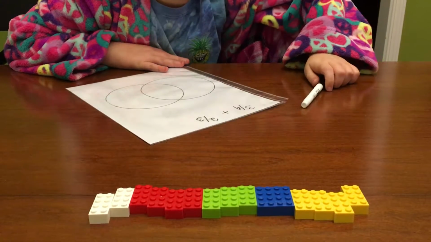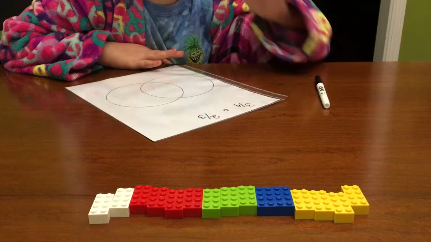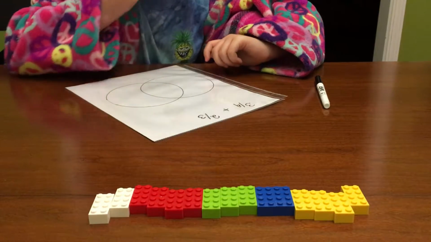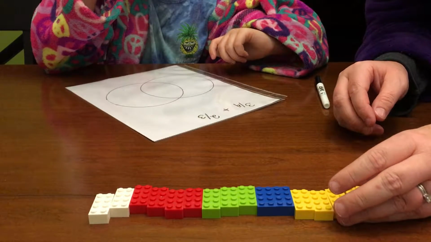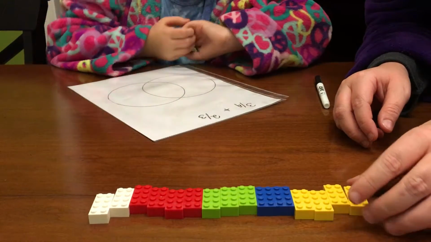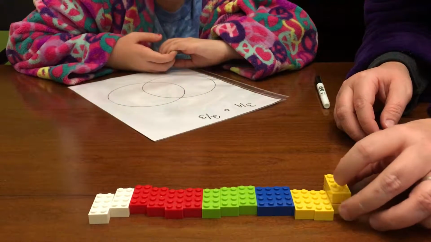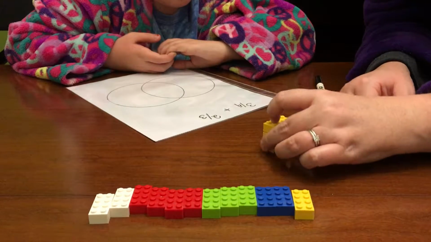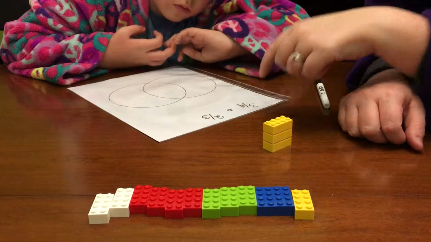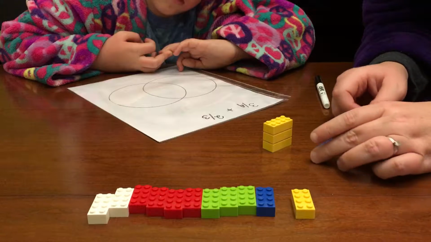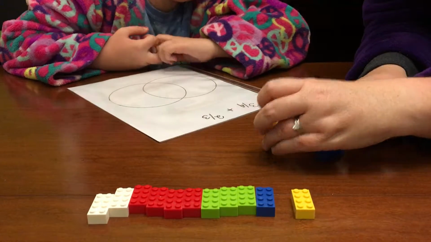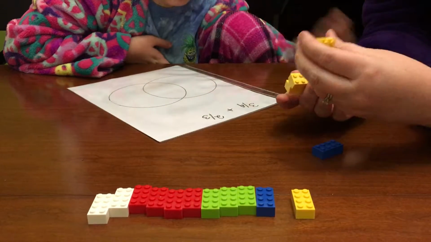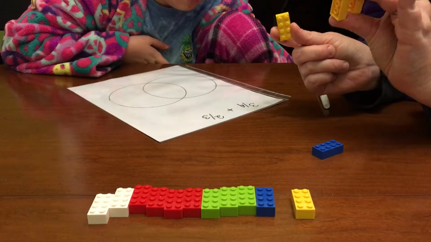Okay. So basically what we're going to do is build the fraction with Legos, okay? So we have how many pieces on the top of 3/4? 3. So we have 3 yellow Legos.